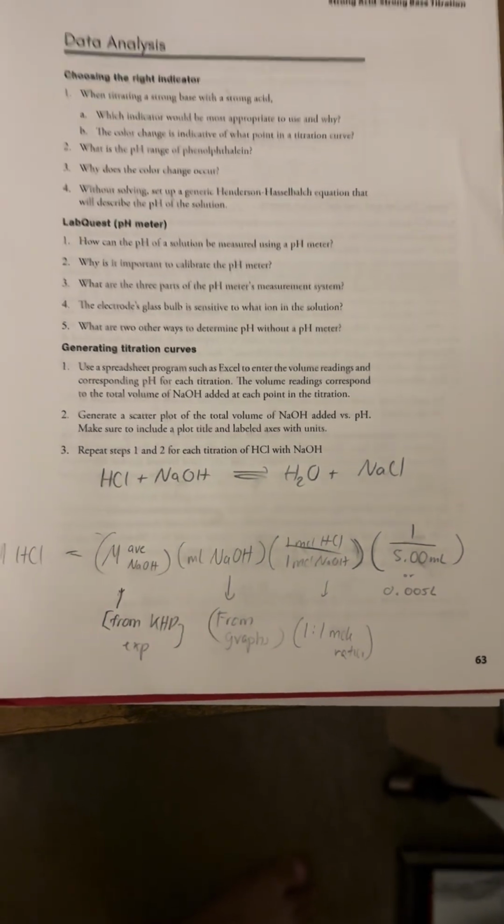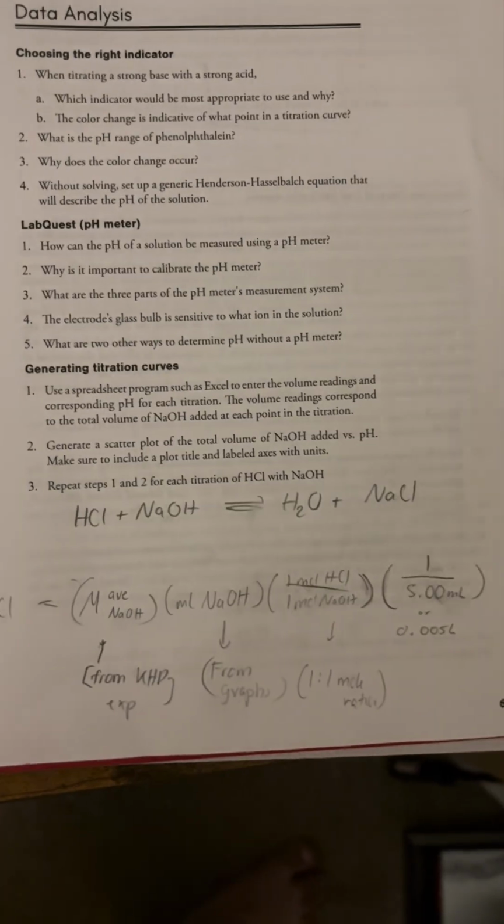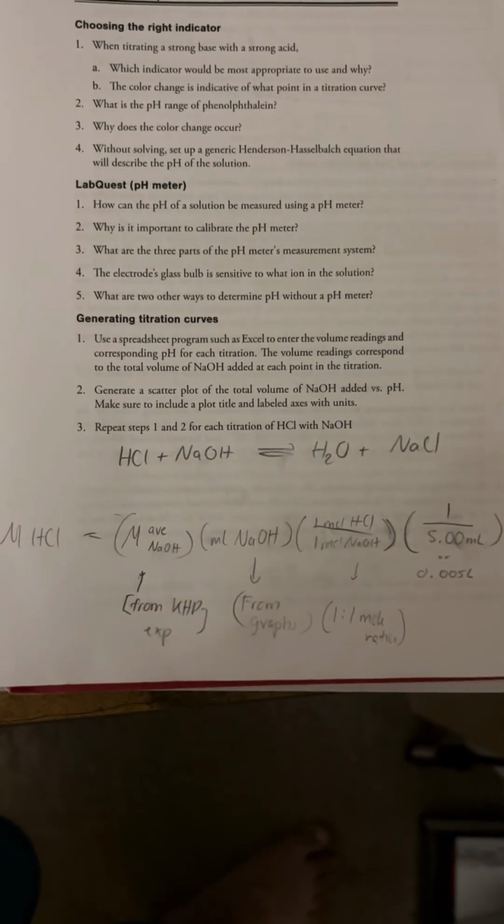Okay, hello everyone. I was asked to make a video on how to do some calculations in the post lab, and so here I'm going to show you very quickly.